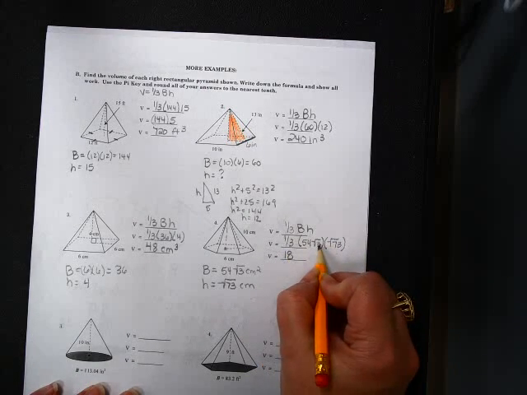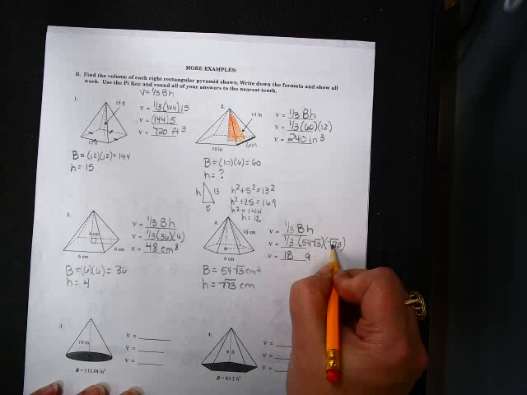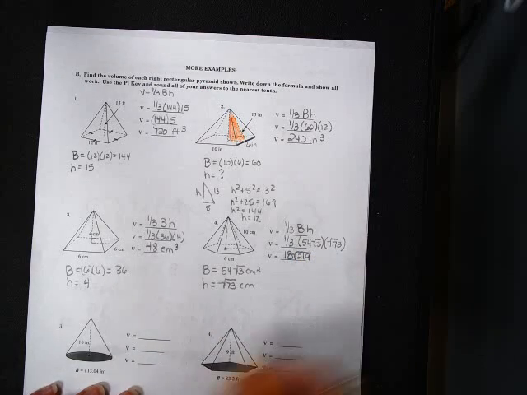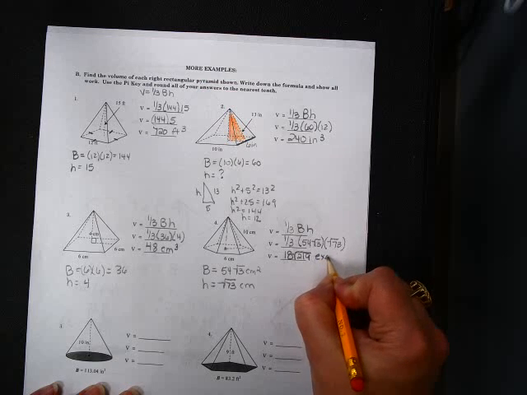And then now multiply 73 times 3. 3 times 3 is 9. That's times 7 is 21. So that's going to be rad 219. So this is my exact answer.